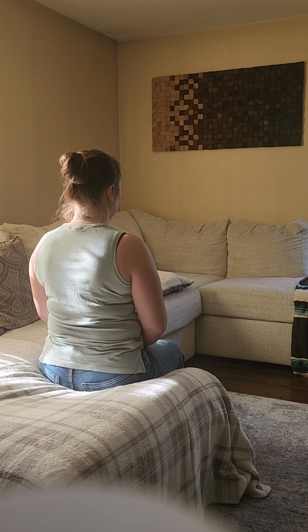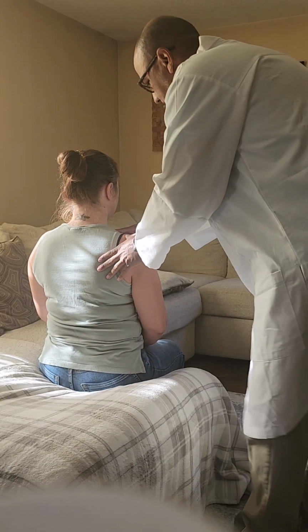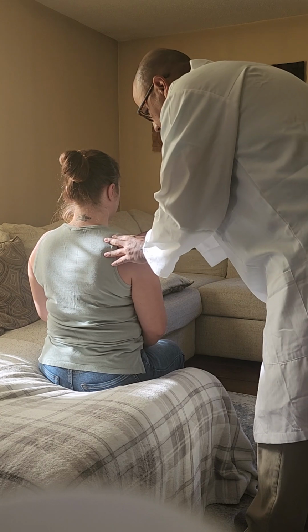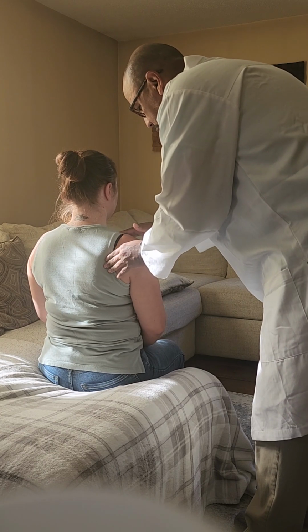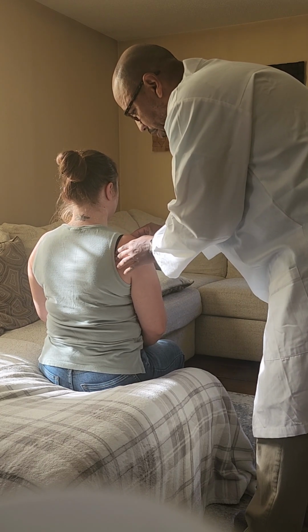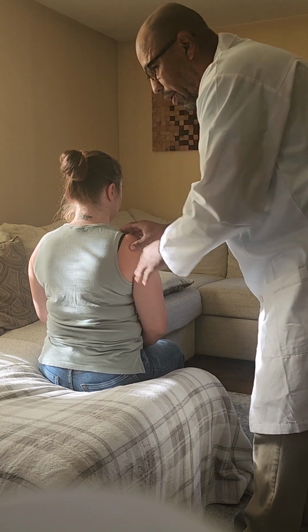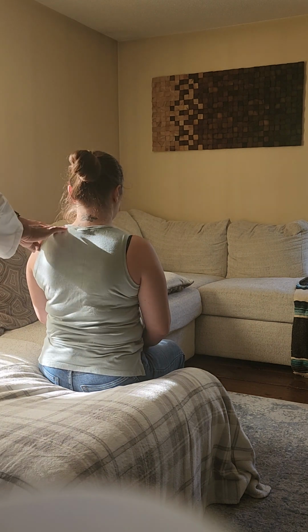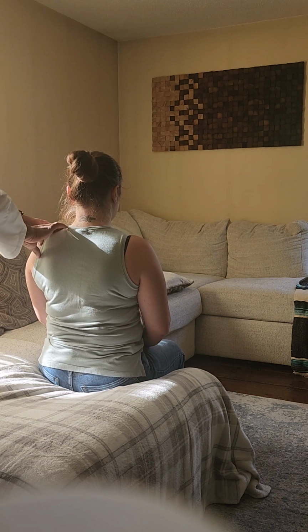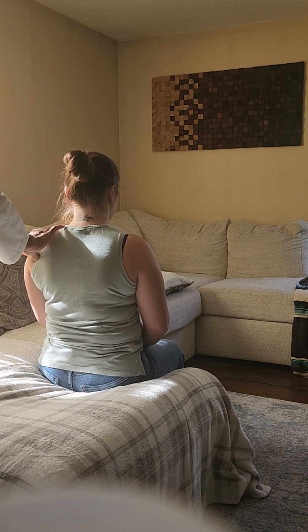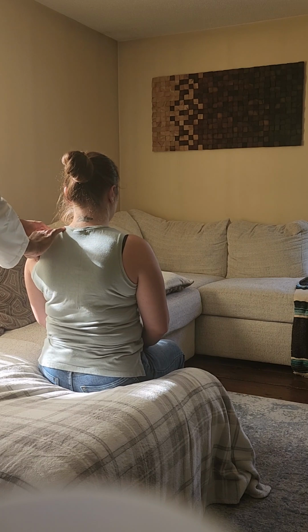Next, I'm going to inspect the patient's shoulders. Inspecting the clavicle, acromions right here. Is there any pain to that area? No. I'll assess this side. Any pains at all to this area? No.